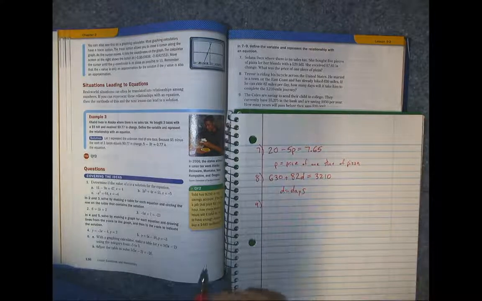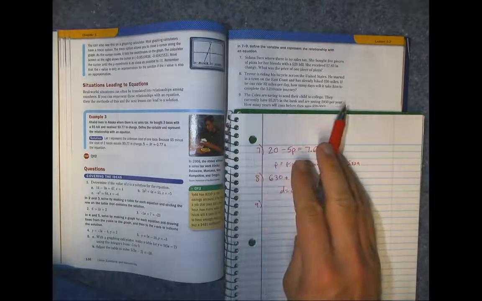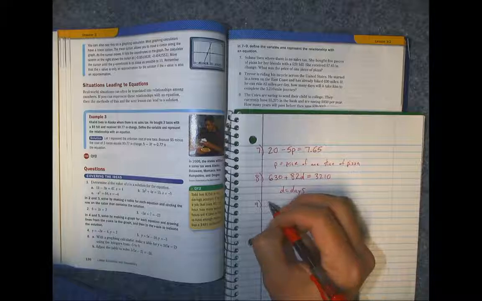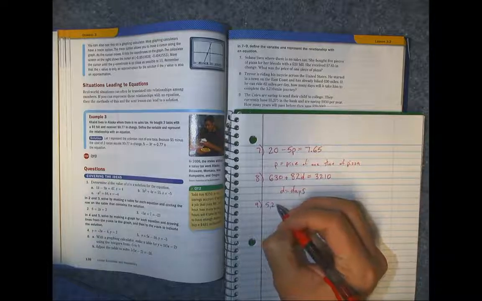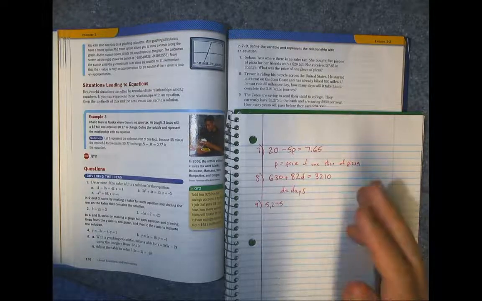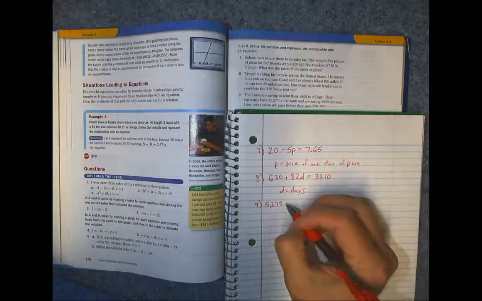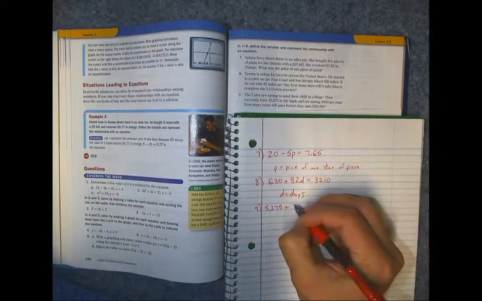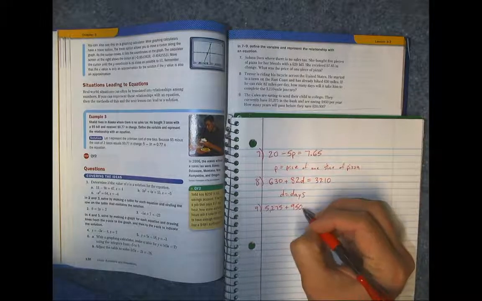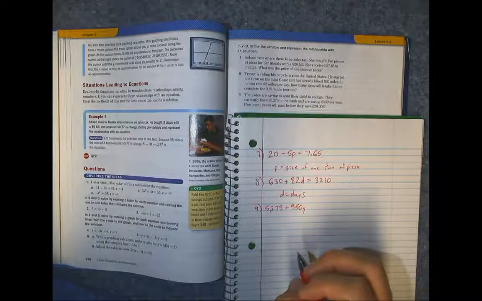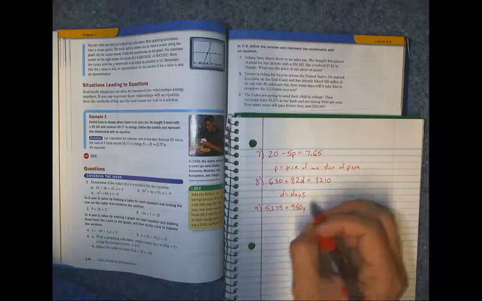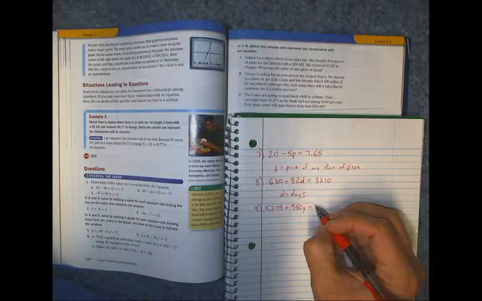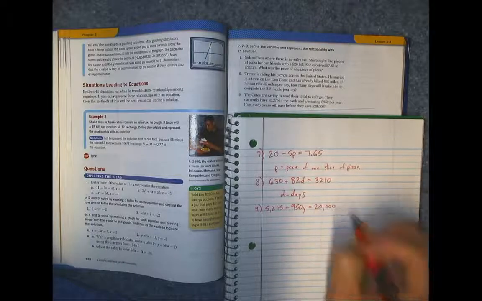And then number 9, Coles are saving money they currently have, so they're starting with $5,275. They are saving more. They are adding to their savings. $950 every single year. I'm going to use Y for years. We want to know, when is this going to total up to $20,000?